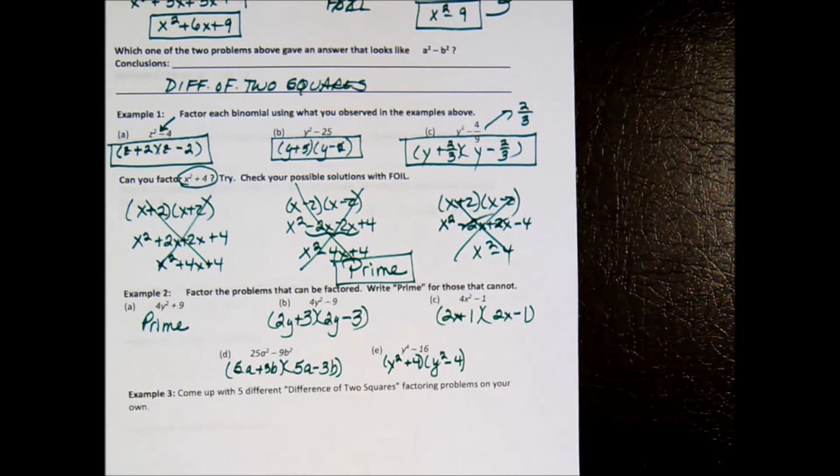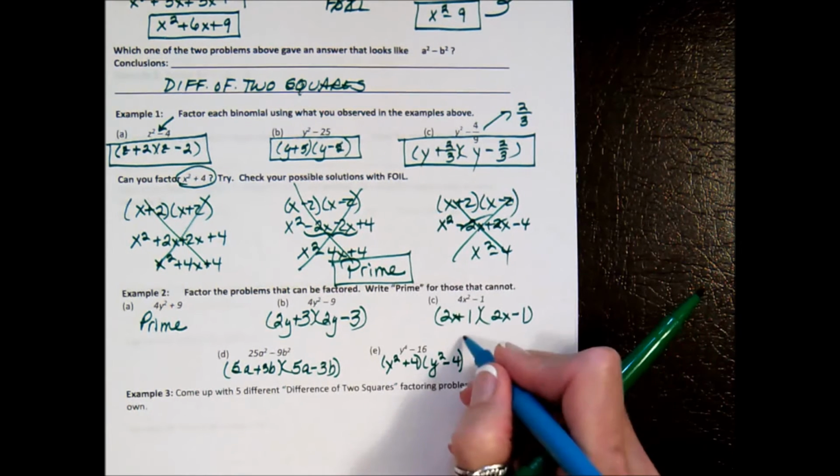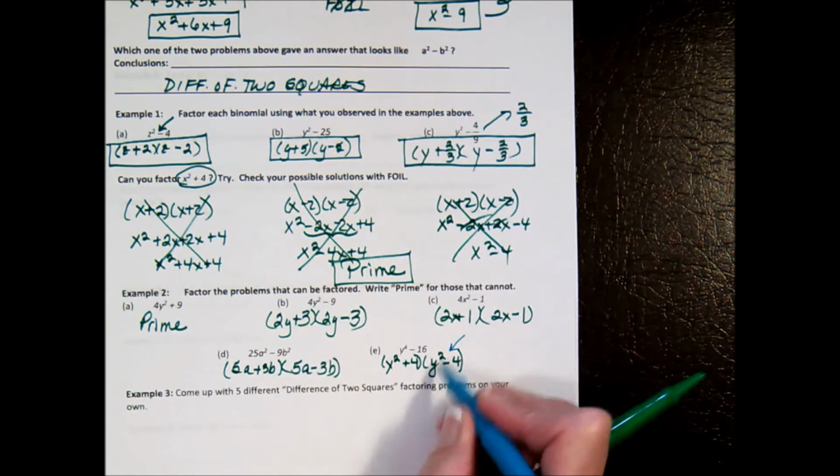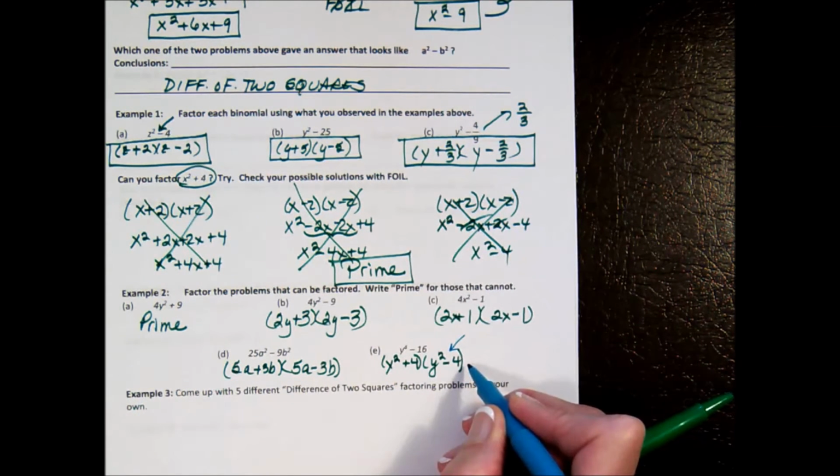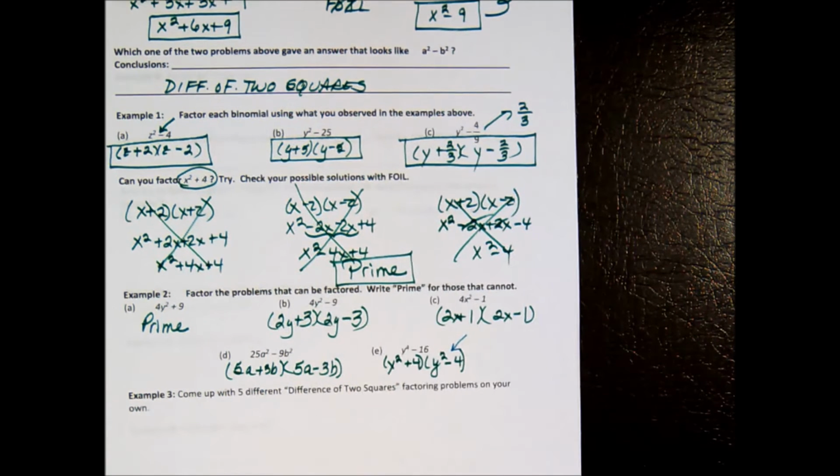But we're not finished, because if you look carefully, this one is another difference of two squares. This one is prime. I'm going to use space down here. So this one is still y squared plus 4. It won't break down. But this one breaks down again into what got squared to make y squared?